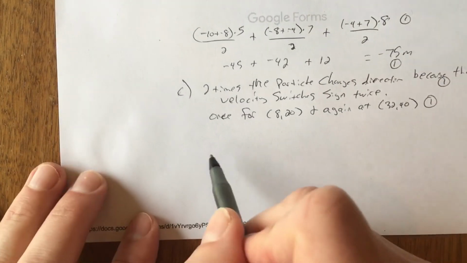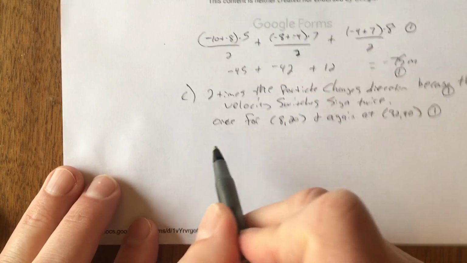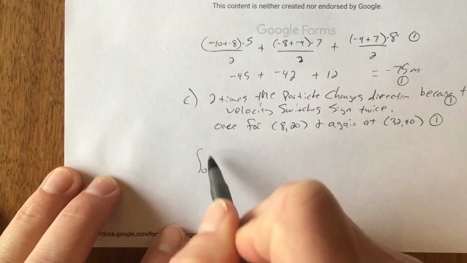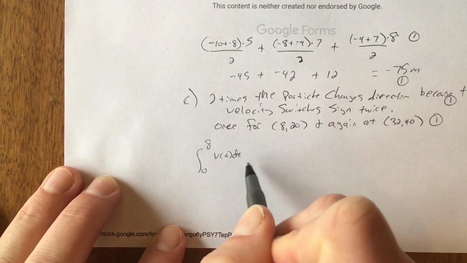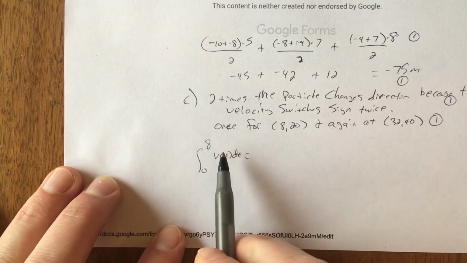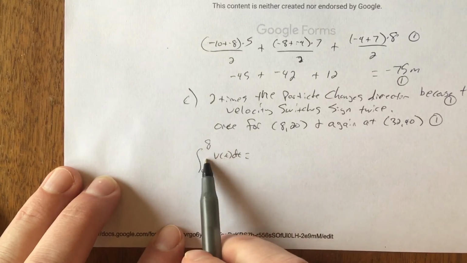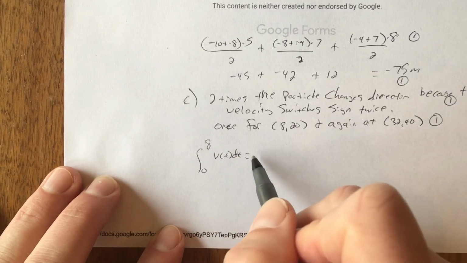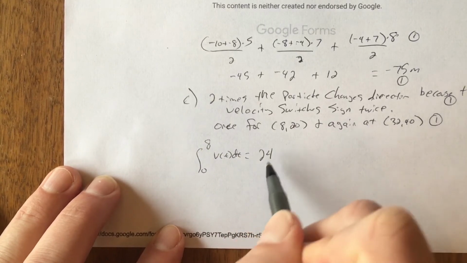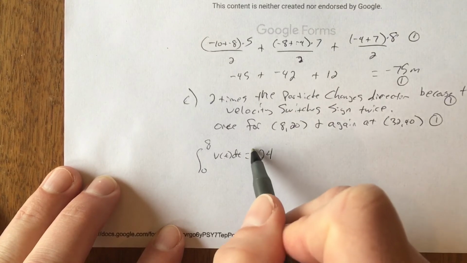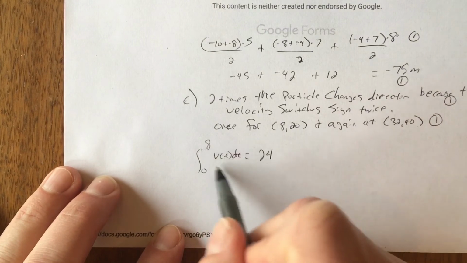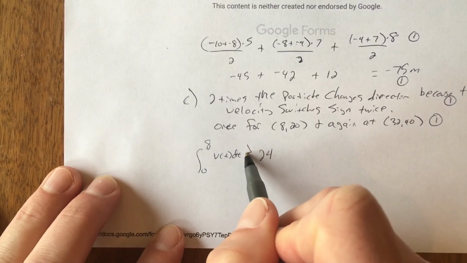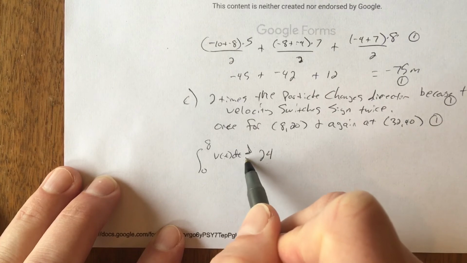So let's just assume that it was 3. So we know that if velocity was 3, then the integral from 0 to 8 of your velocity, for 8 seconds you'd be going at a constant rate of 3. So we know that 24 would be the lowest value it possibly could be. So this accumulation of the velocity, this change in position, has to be greater than or equal to 24.